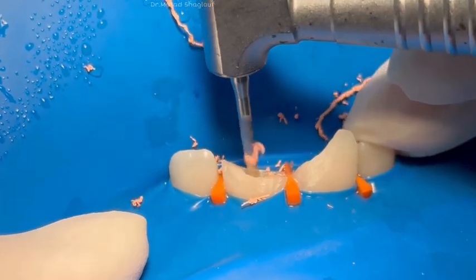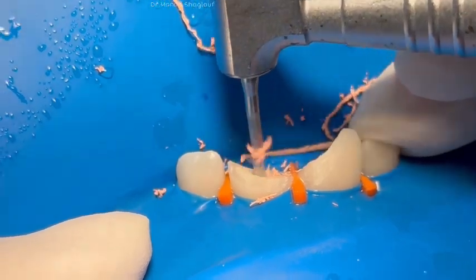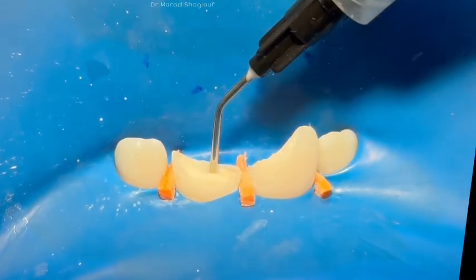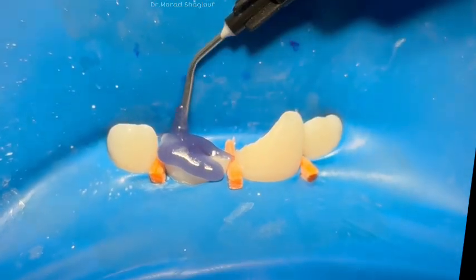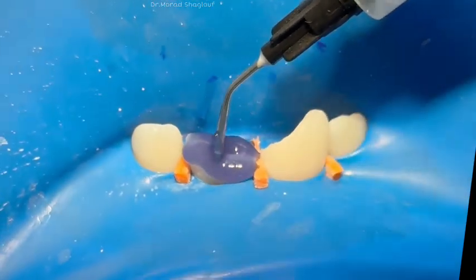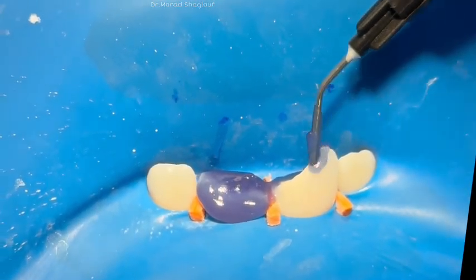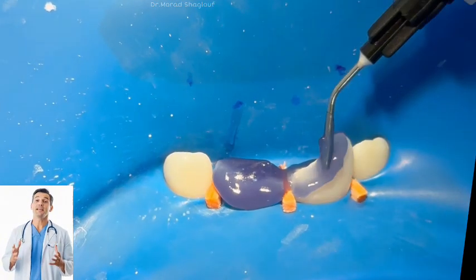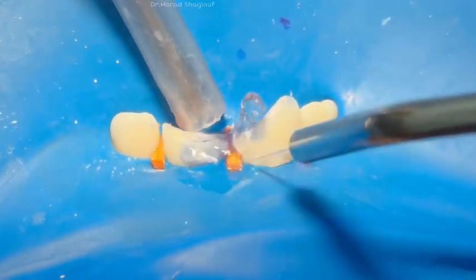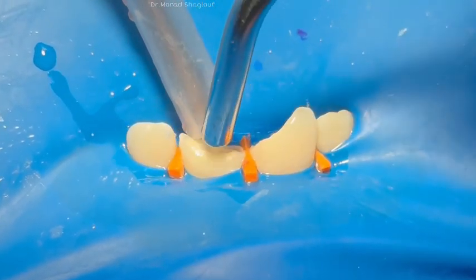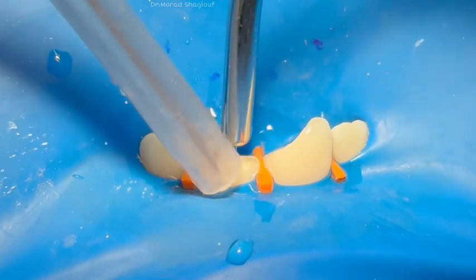After clinical evaluation, a fiber post supported restoration was selected. Fiber posts are commonly used in anterior teeth because they provide internal support while maintaining flexibility similar to natural dentin. The procedure begins with proper isolation and preparation of the root canal space. The canal is carefully cleaned and shaped to receive the fiber post, ensuring an accurate and stable fit.